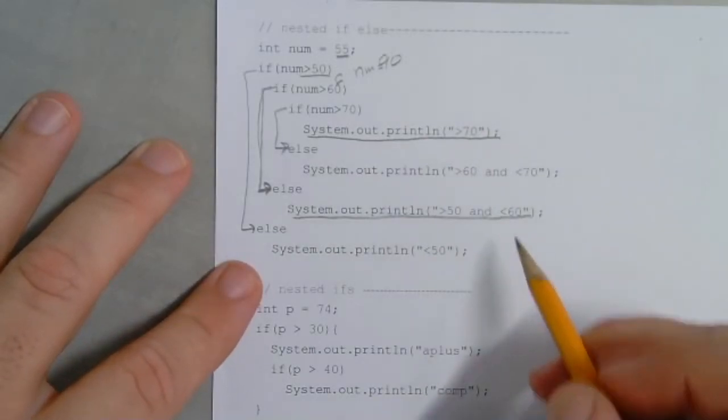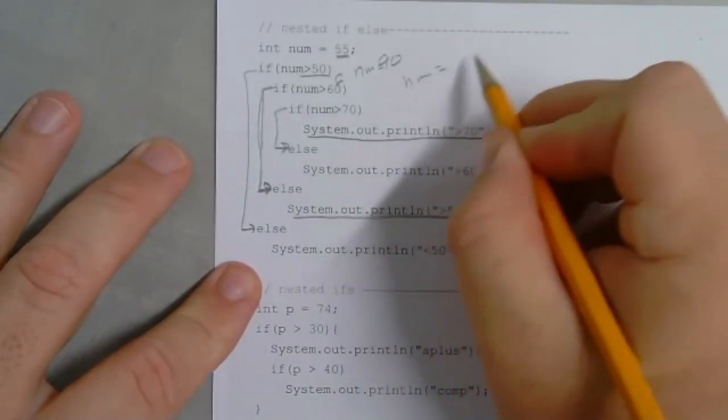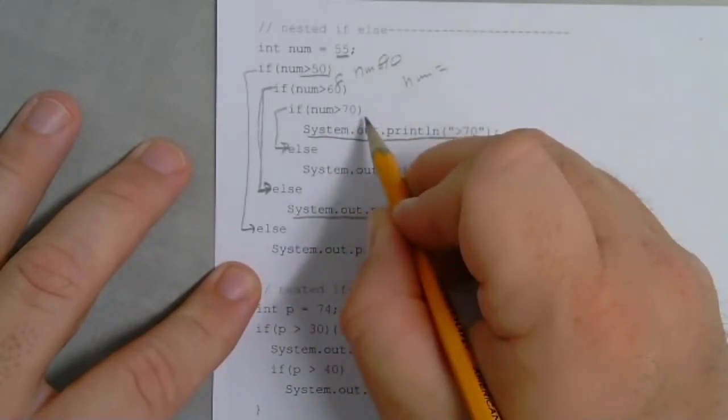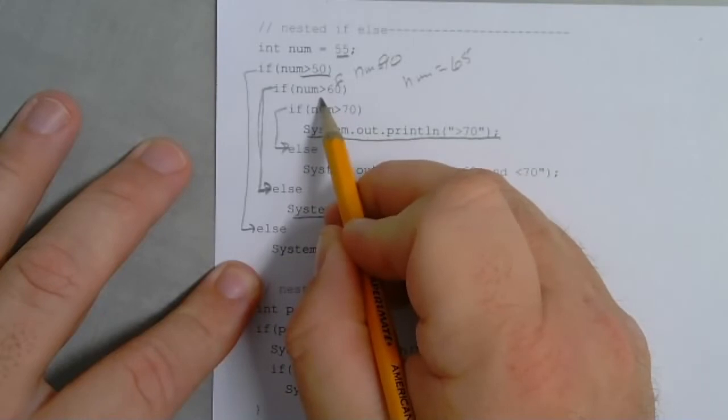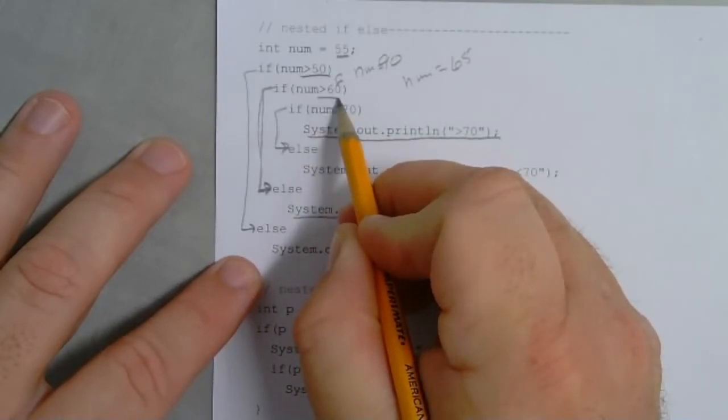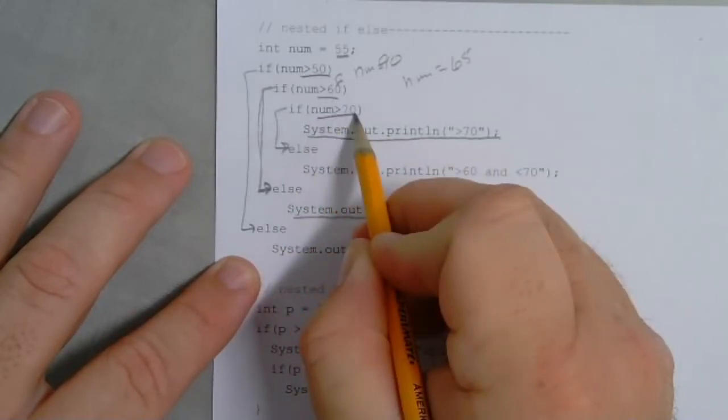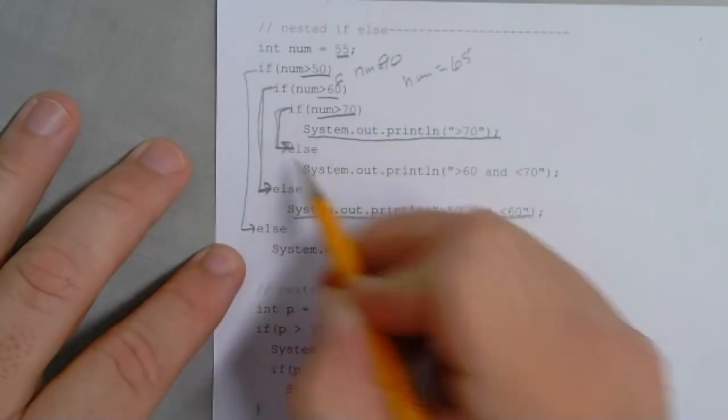What if num was equal to 65? This would be true. That would be true also. That would be false. So it would go down to this else. So the number is between 60 and 70.